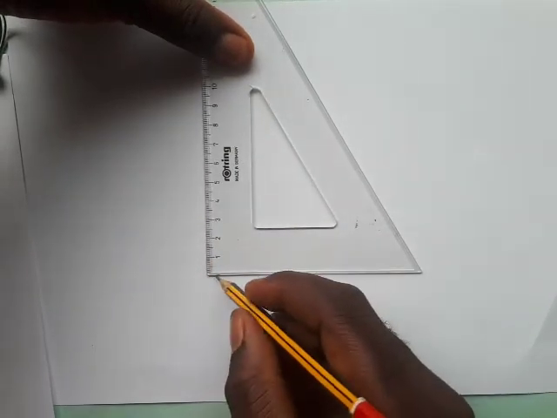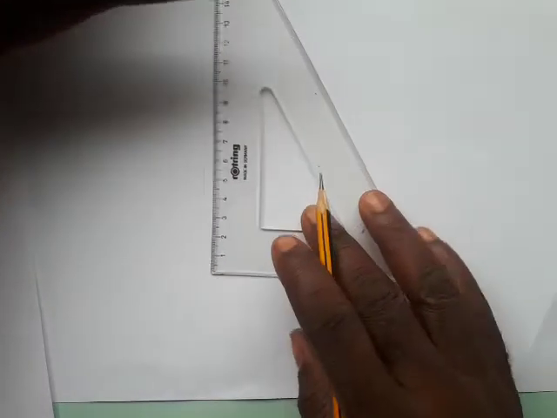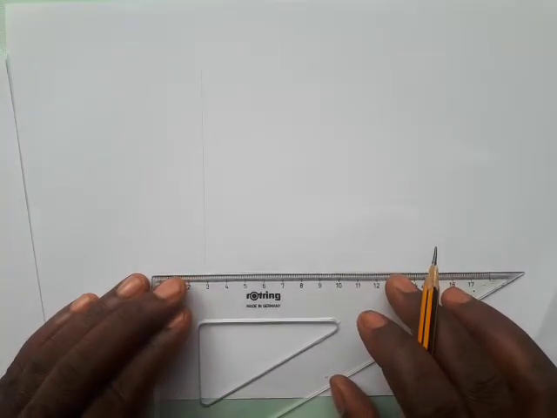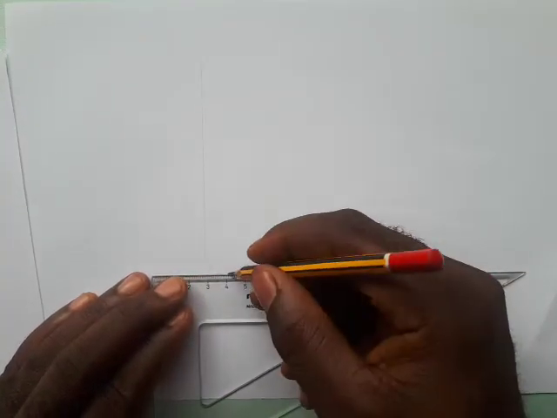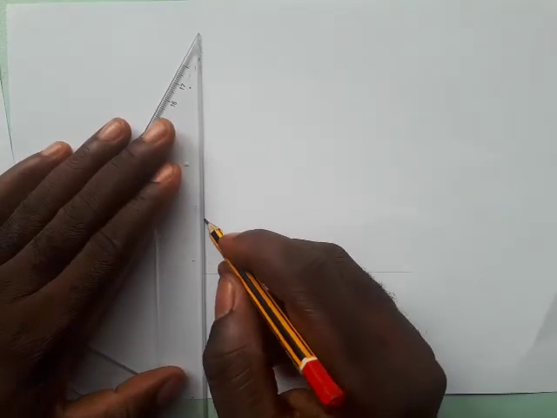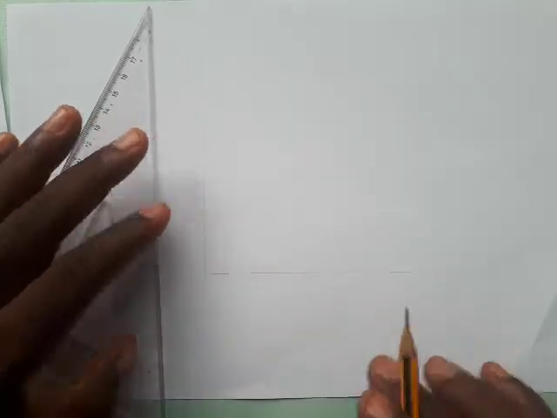So this is actually a right angle. These two lines are thin lines. Don't draw them thick. Extend them, don't draw them thick yet, and let them intersect. Right, so these two lines are at right angles to each other.